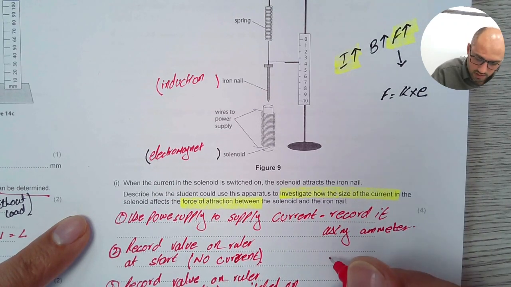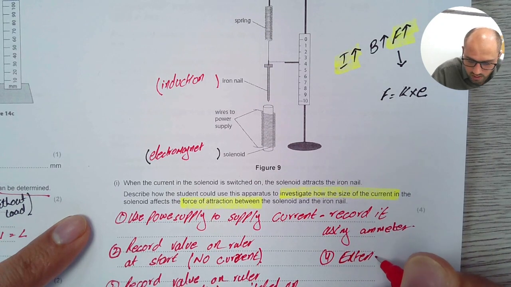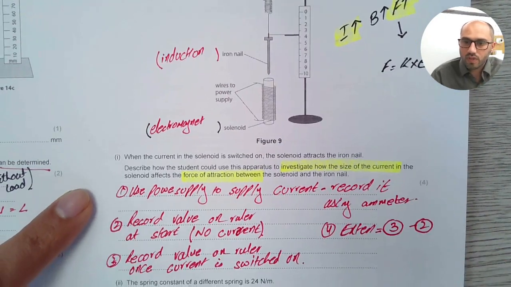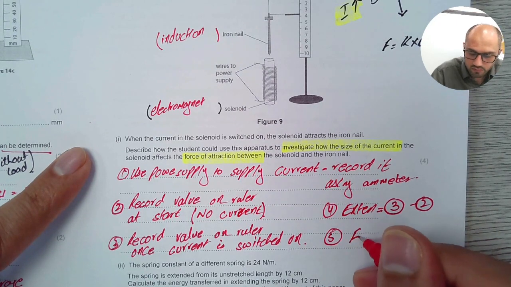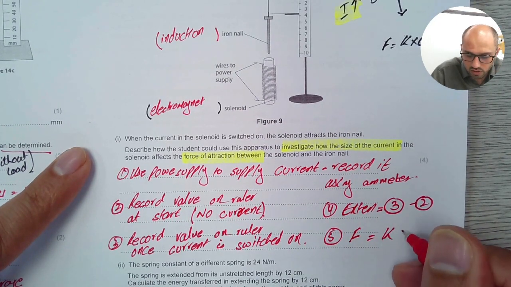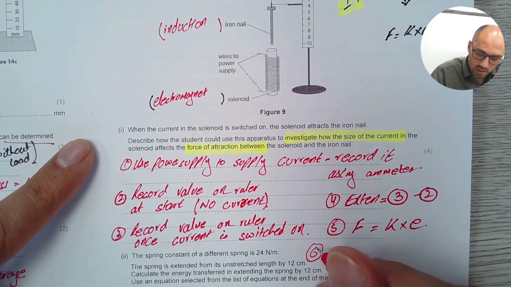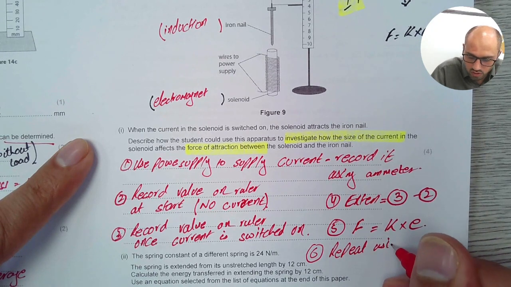And then I can say number 4, my extension will be equal to reading 3 take away reading 2. Once I know my extension, number 5, I can then say to work out the force, I'll use equation K times E. Number 6, I can then say you'll have to repeat using different currents.